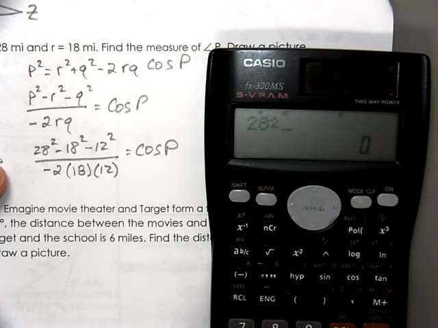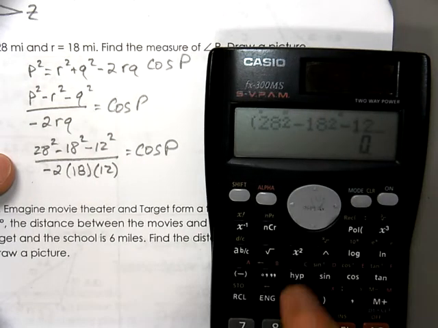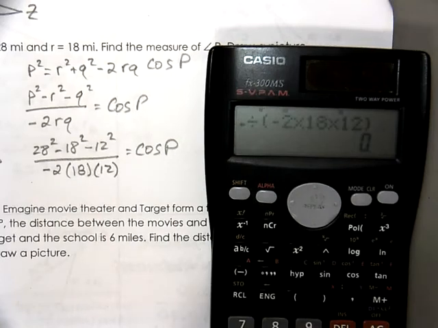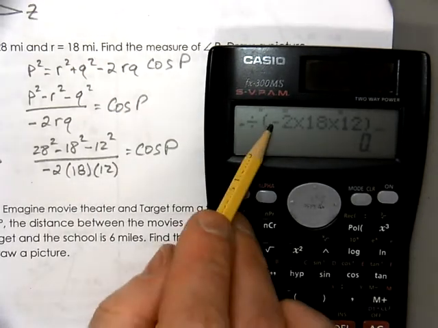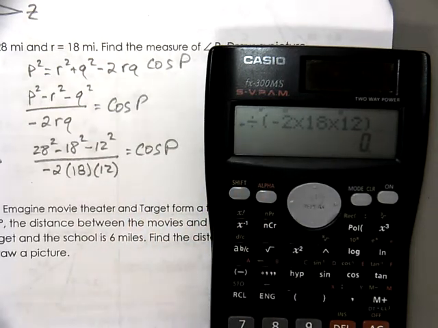So 28 squared, well, this is a fraction, remember, so we need to use parentheses to represent the numerator. 28 squared minus 18 squared minus 12 squared, close off your parentheses. So that's the entire numerator. You're welcome to hit enter if you wish, but we'll keep that whole numerator together. Divided by, here's our denominator, -2 times 18 times 12. It's very important that you use the negative key, not the minus key. And you have to use parentheses or the answers won't come out right.